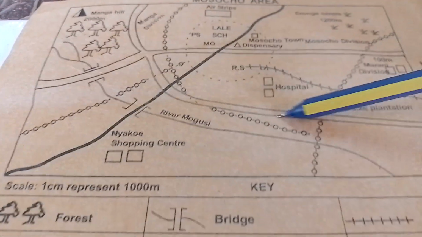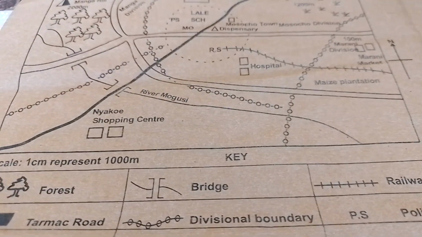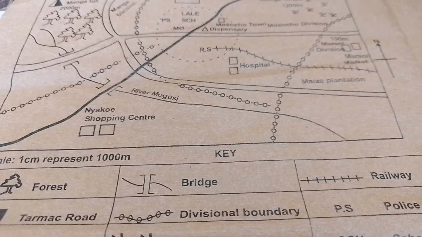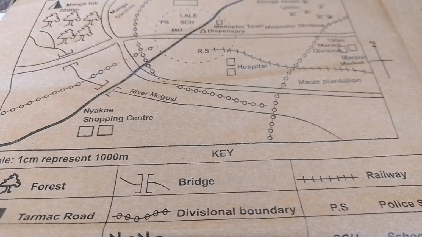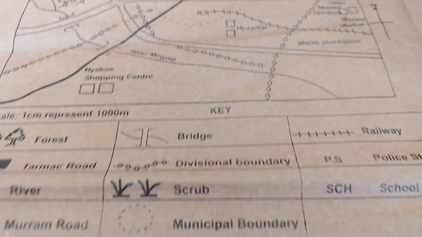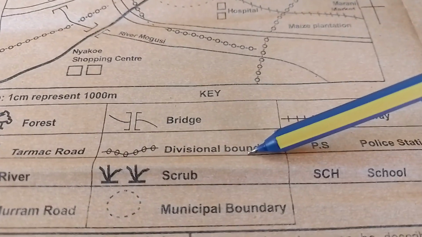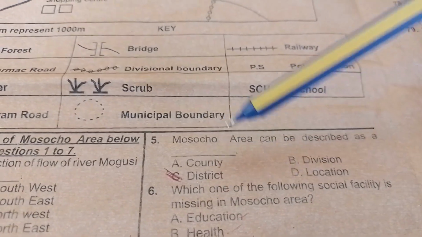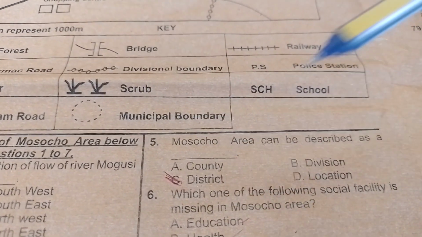So more than one division, we form what you call a district. Remember, a division is under the district officer. The district is under the district commissioner, the DC. So since we have a divisional boundary, we assume this one division, another division forms a district. So the head of this one is a district commissioner, and this is a district under the district commissioner.